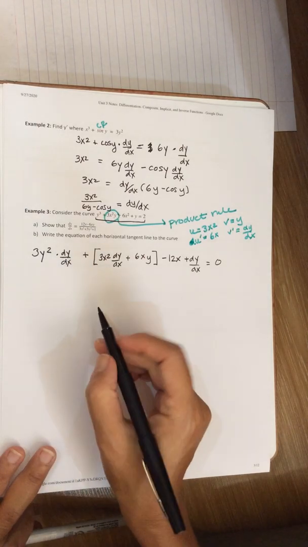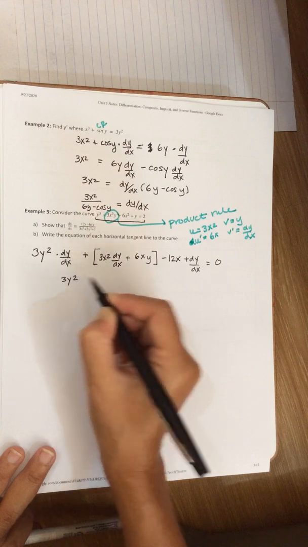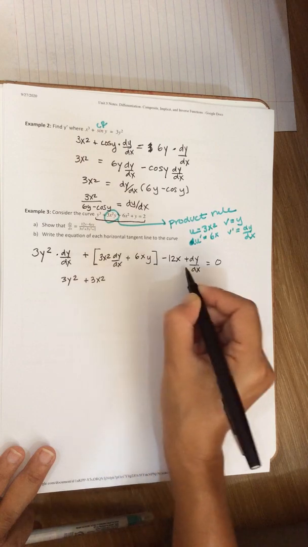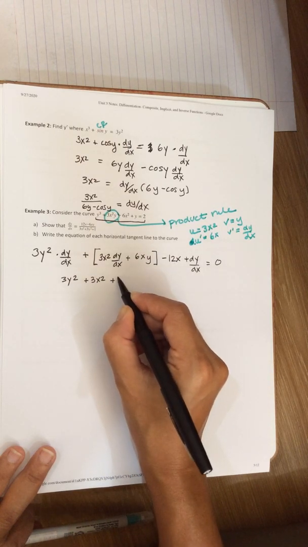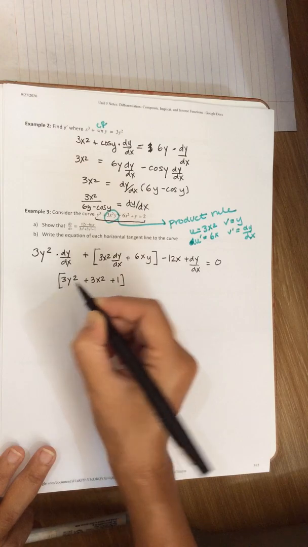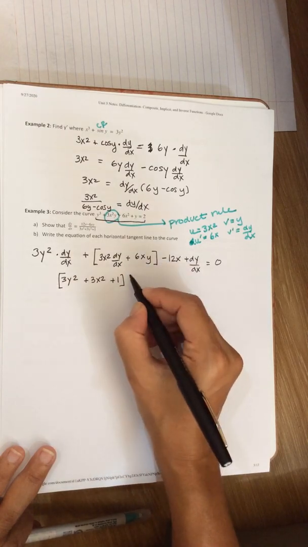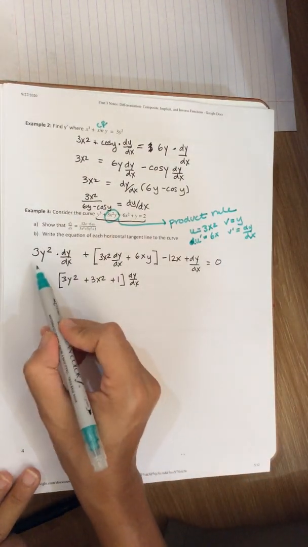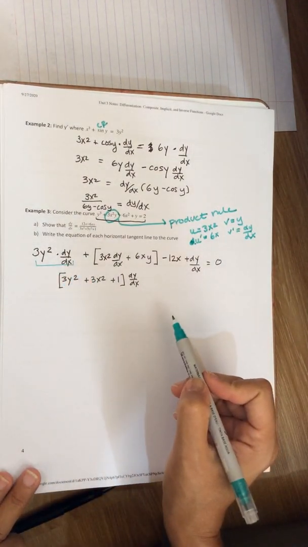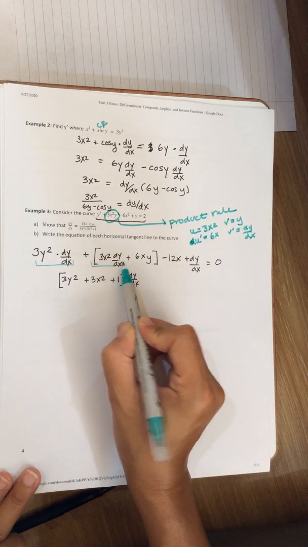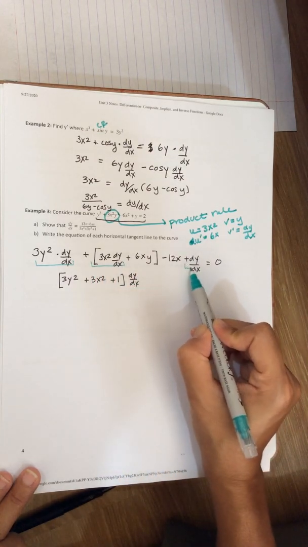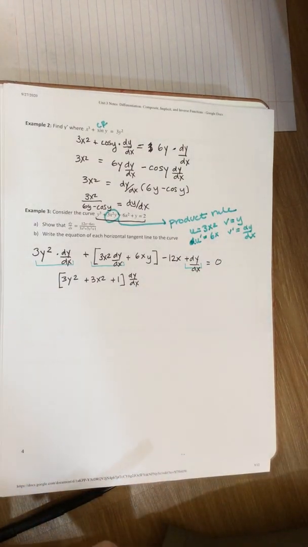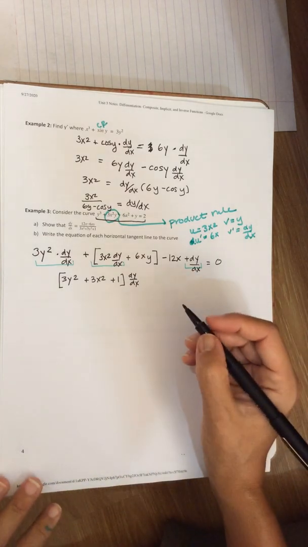Now we just need to get dy dx on one side of the equation. So we have here 3y squared plus 3x squared plus 1, all of this times dy dx. Do you see what I did here? I just collected all my terms that have a dy dx: positive 3y squared, positive 3x squared, and then positive dy dx, so that's plus 1. And then I factored out the dy dx, because then I'm going to move everything to the other side.